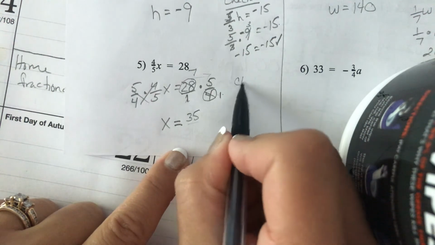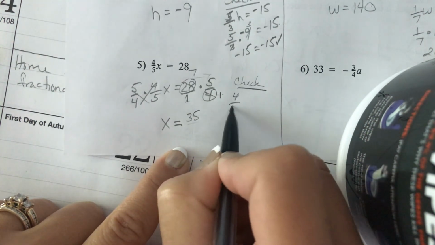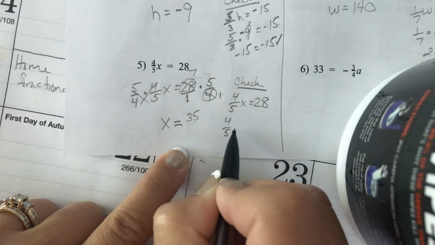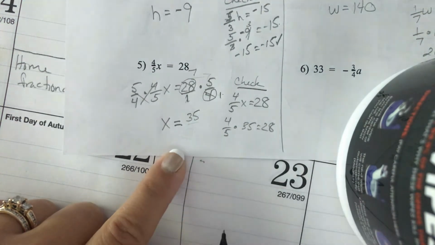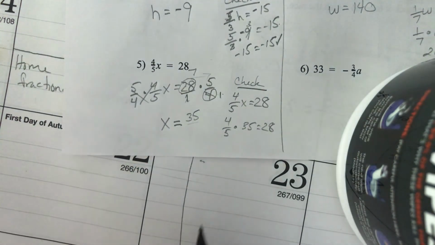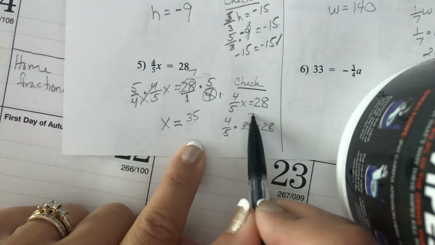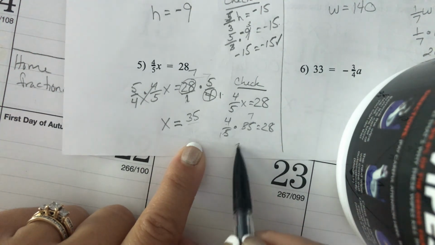Check it. Okay, so right here we could do this again. 35 divided by 5 is 7. 4 times 7 is 28.